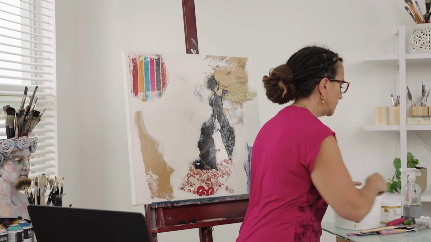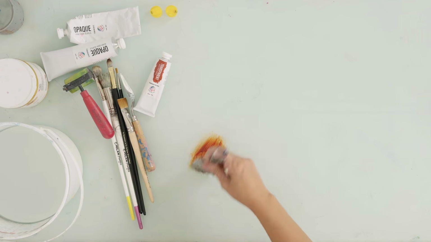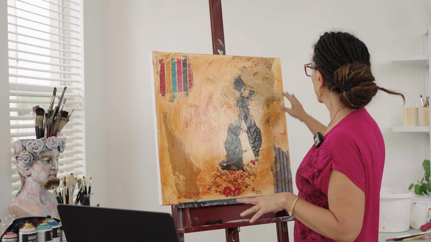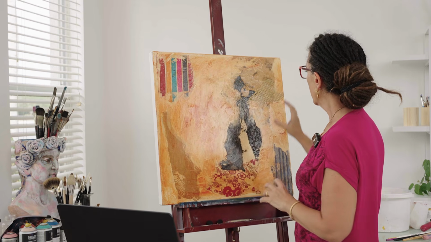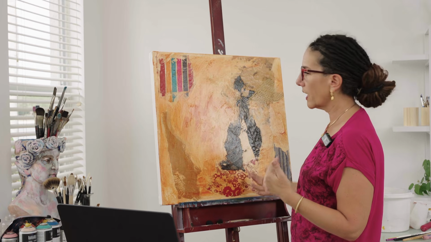The first thing I'm going to do, I will use this transparent red oxide, and I'm going to put that over the whole thing. In this case, I'm going to stain with one color. It helps to kind of unify everything. I like to use my edges, so I put something on the edge. I like to have a scale differential where some of the pieces are small, some of them are big, trying to overlap a few things.